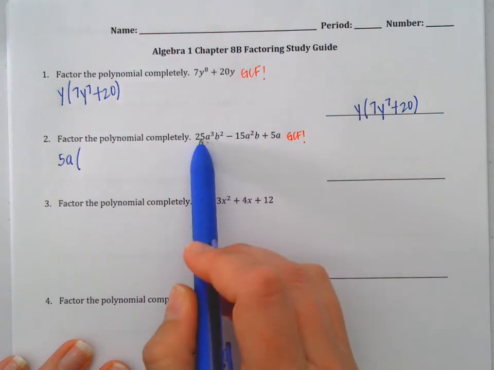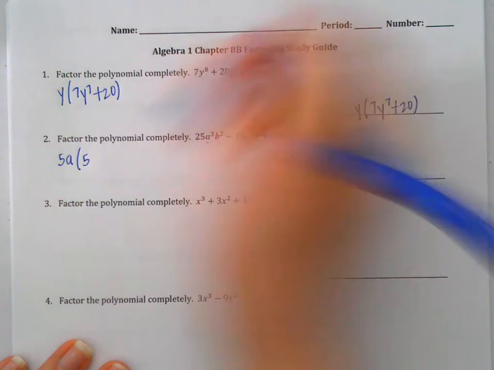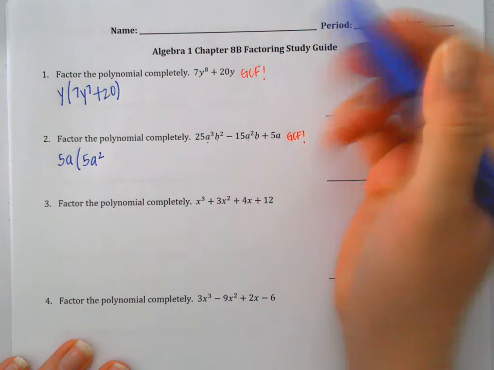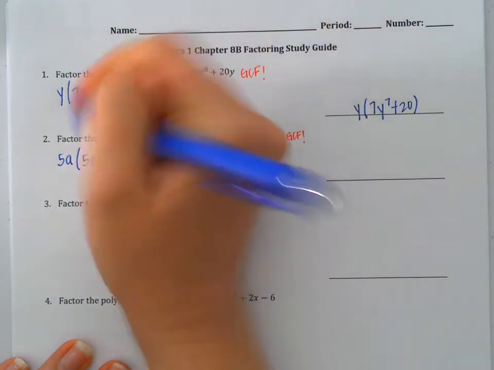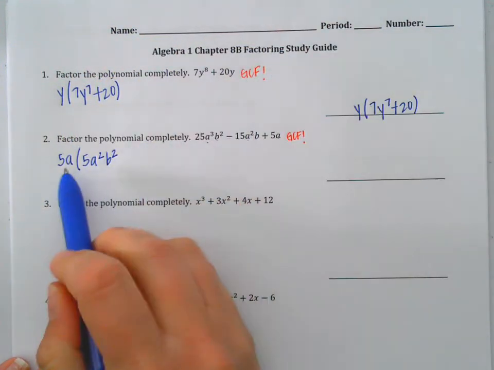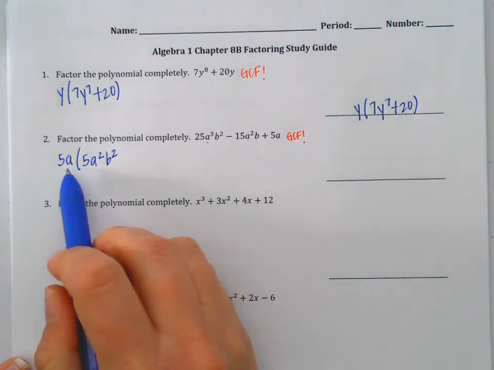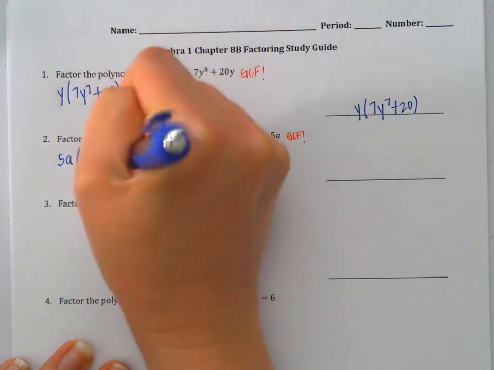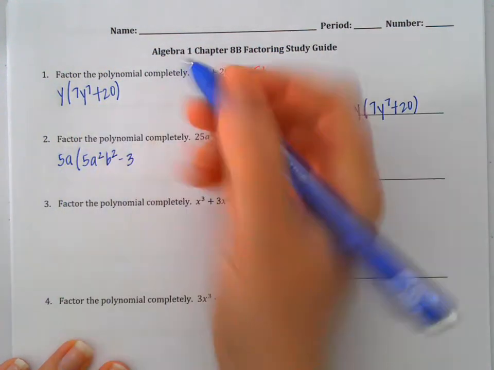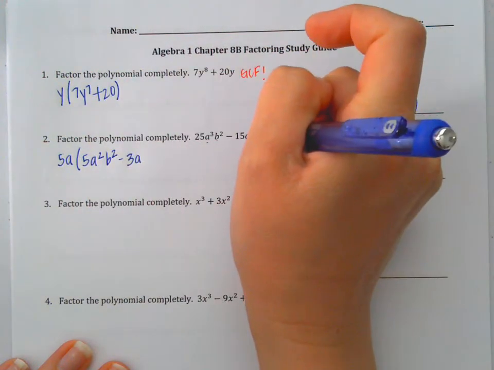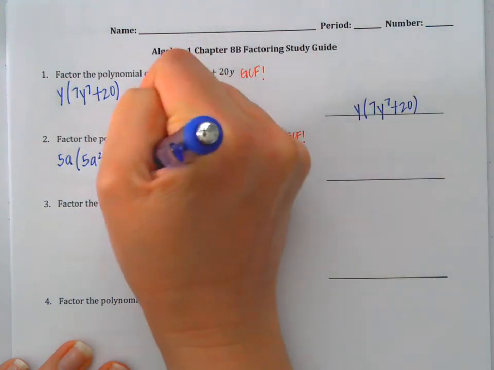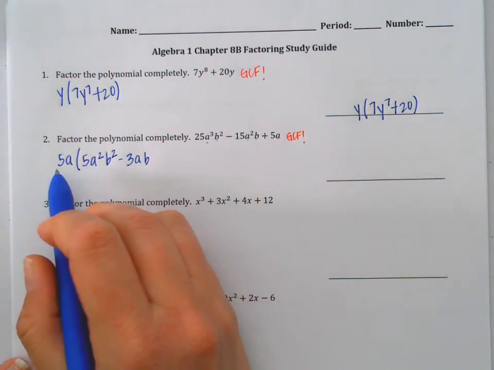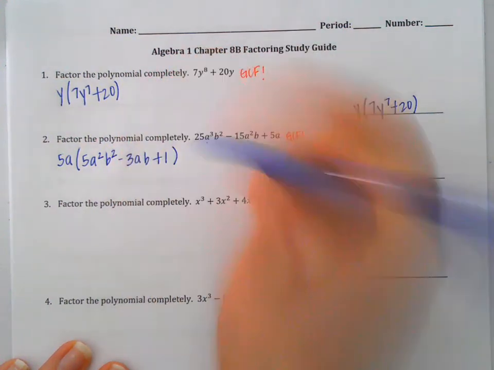So 25 divided by 5 is 5. A cubed divided by A is A squared. And then B squared just comes down because it hasn't changed. There's nothing that could simplify with 5A. And then negative 15 divided by 5 is negative 3. A squared divided by A is A. And then again, same with this B here, there's nothing you can do. And then 5A divided by 5A, well, anything divided by itself is 1.